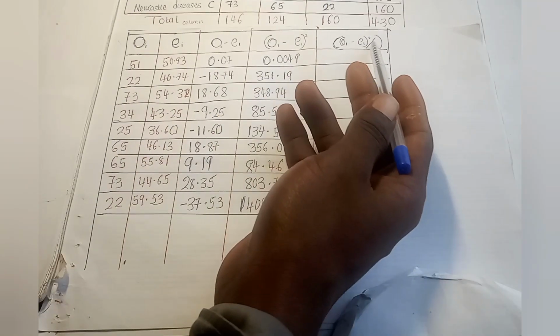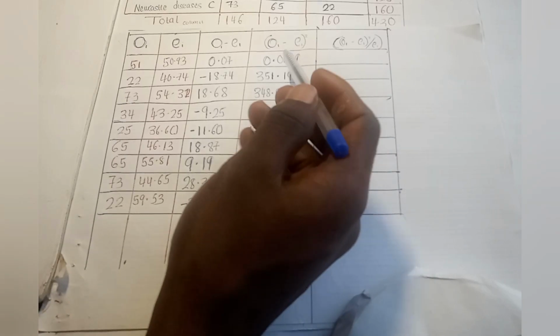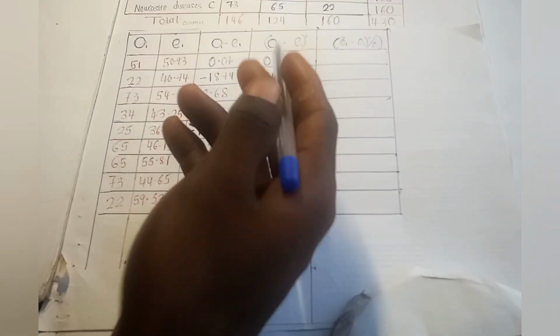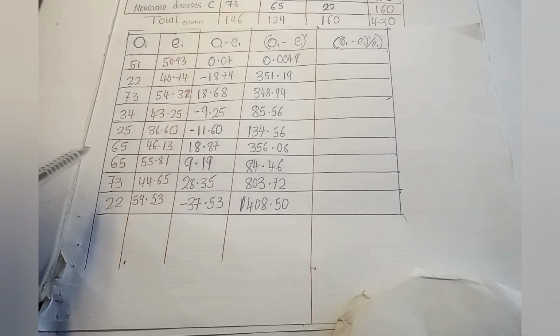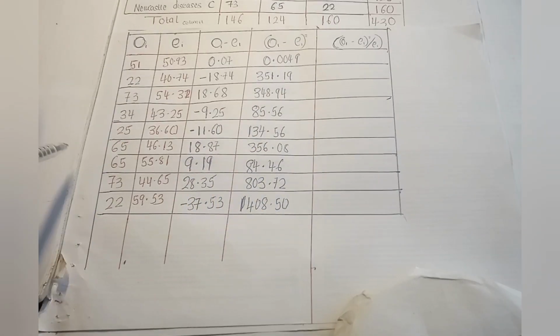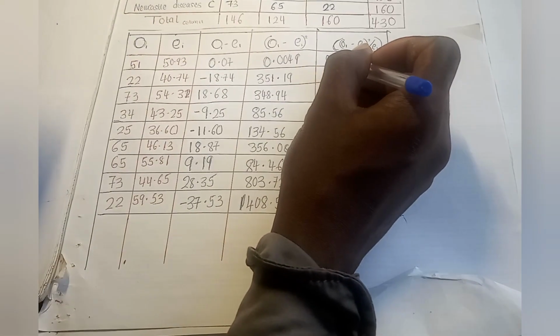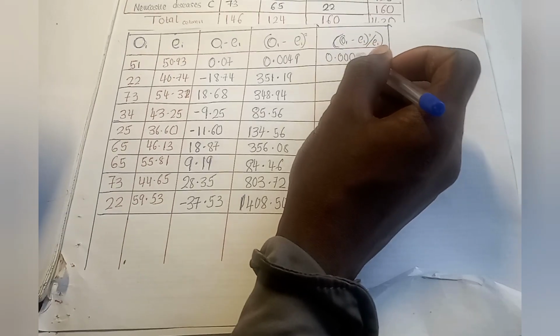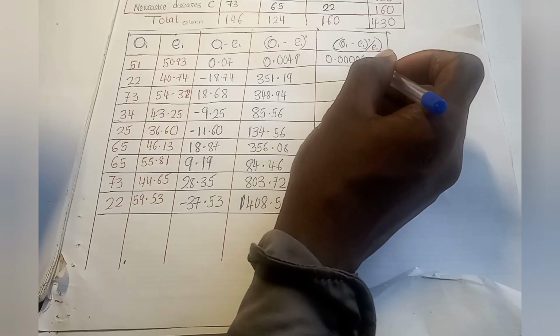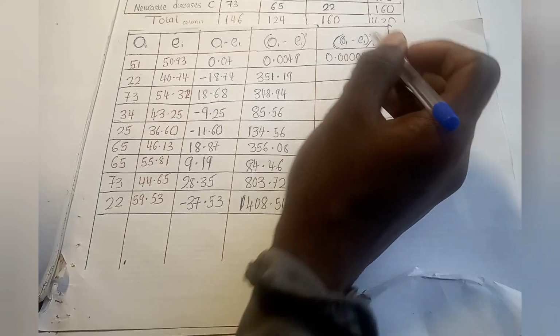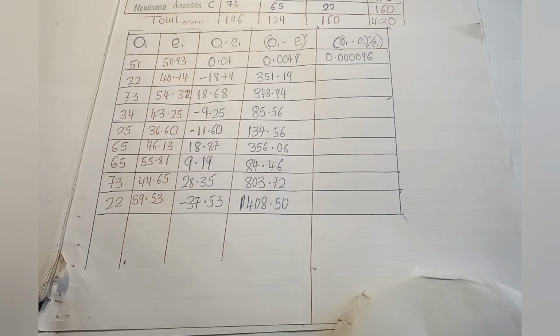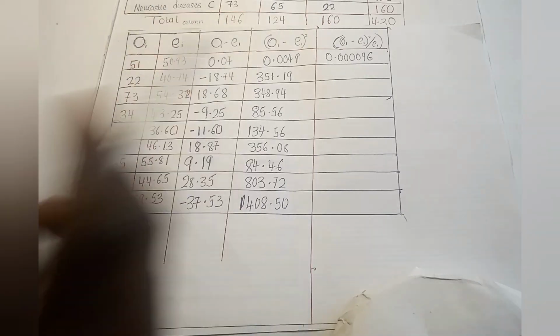So with all this, I can easily get the value of my observed minus expected square divided by expected. How do I get this? I will only divide this with this. So let me start. 0.0049 divided by 50.93. I'm having 0.00096.